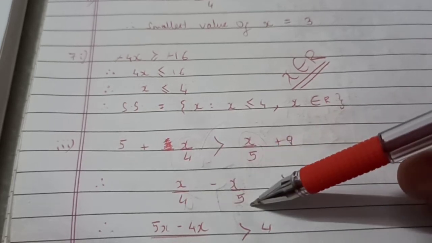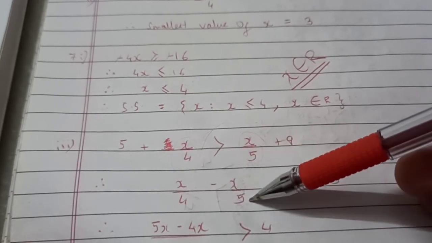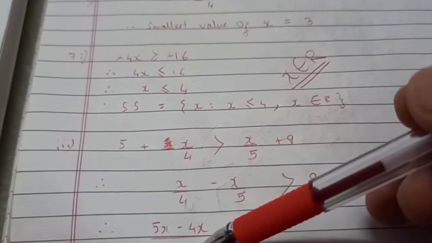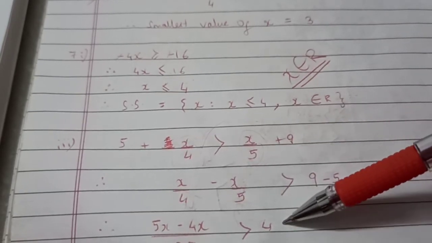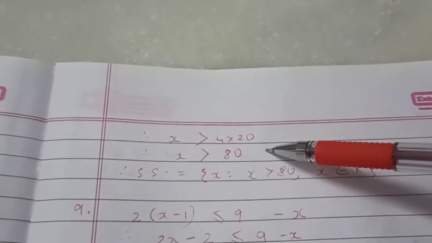So take the LCM out here, into 5, into 5, into 4, into 4. The common denominator becomes 20. So it's 5x minus 4x. And even on the right hand side, we get the value as 4. So the final equation we get is x is greater than 80.